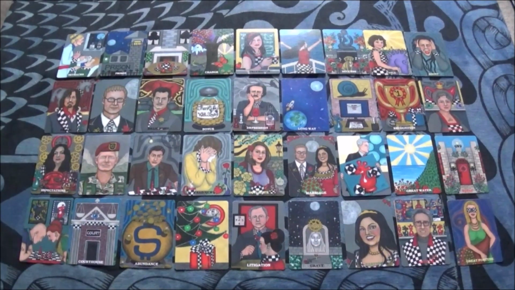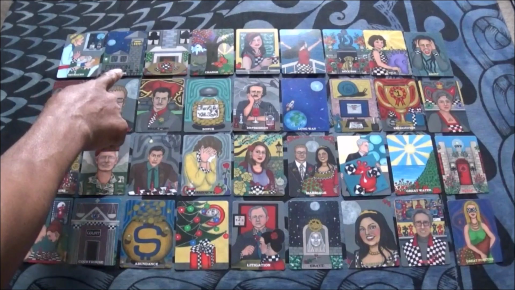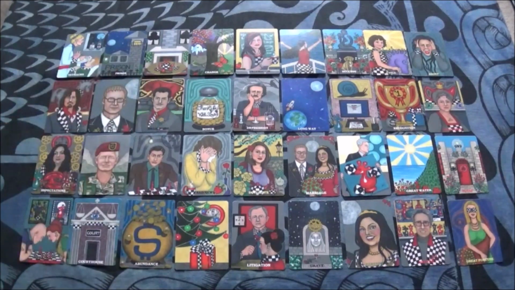And once I take a look at the placement of the significator card, I like to move on to the first three cards in the tableau. For me, they talk about why the reading's being done, right? So in this particular case, we have setbacks, we have prison, and we have parlor.